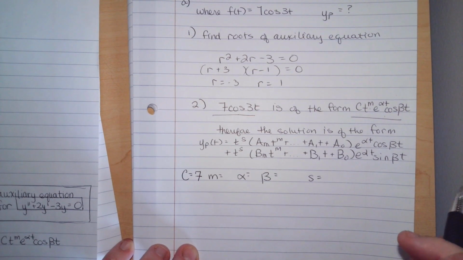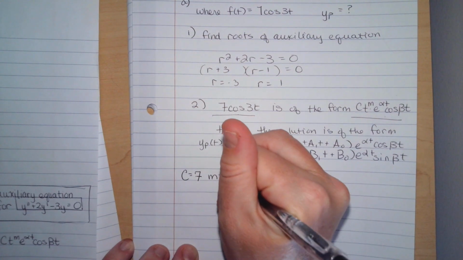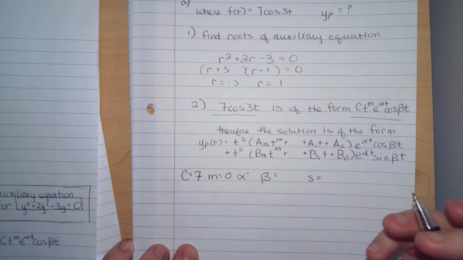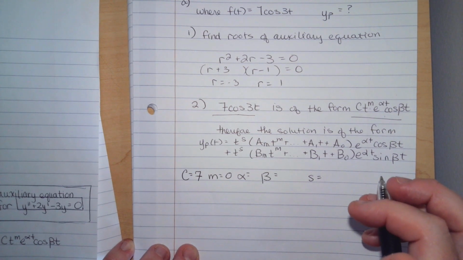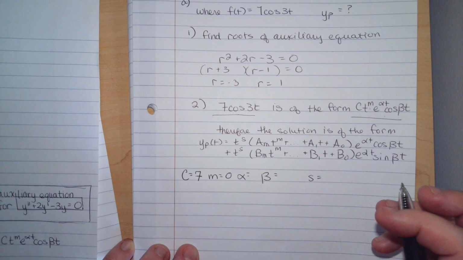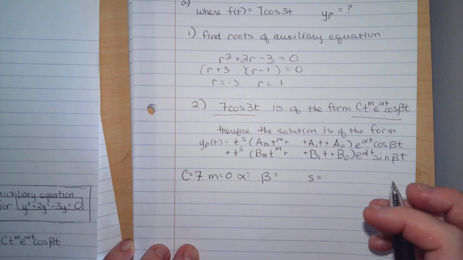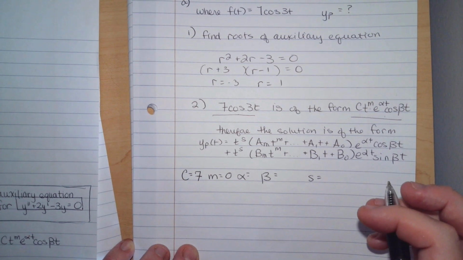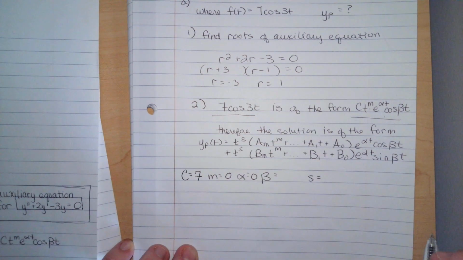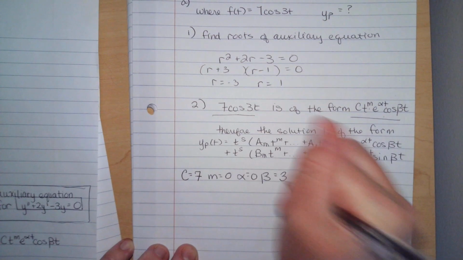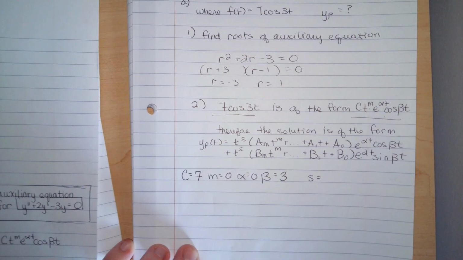It's undercover, right? m equals 0, or t to the m equals 1, right? Same thing with this alpha. Beth, we don't have an e. Yeah, I know, right? He's undercover. He's hiding because alpha equals 0. Beta. What is beta? We definitely have a beta. I know you all see it. That's right. It's a 3. Success. Okay.